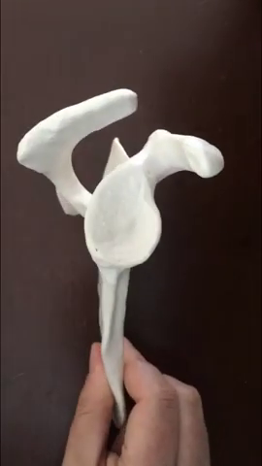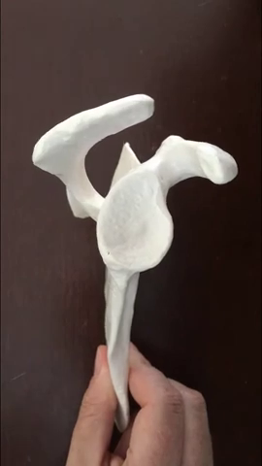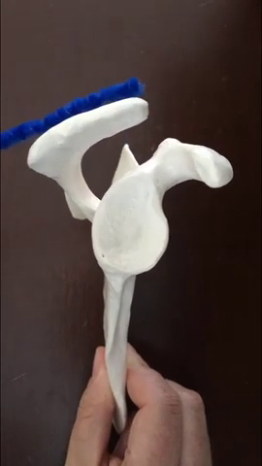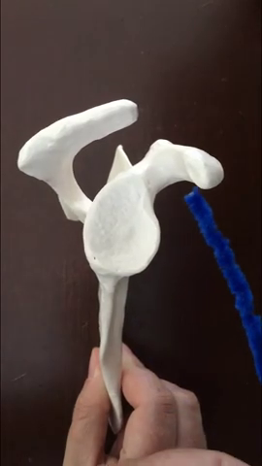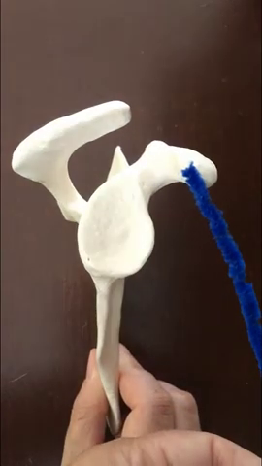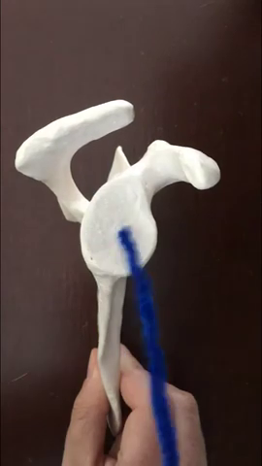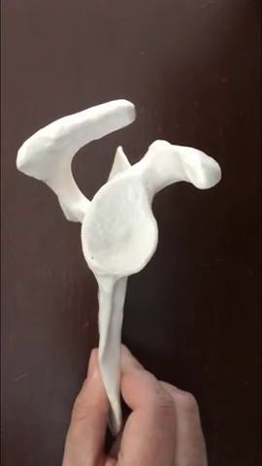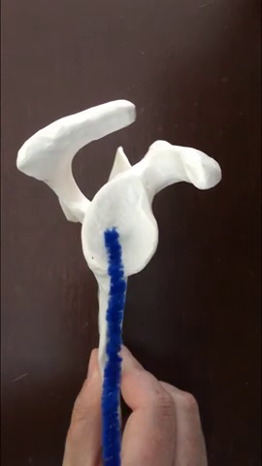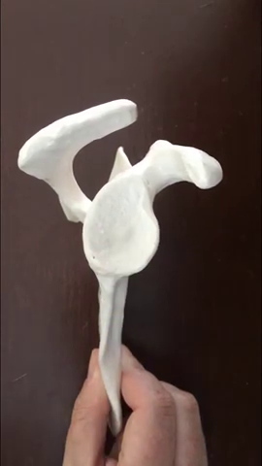Looking at a lateral view of the scapula, kind of looks like a spaceship, right? This is the acromion. This is the coracoid process. And this structure here is actually the socket that the head of the humerus will fit into in order to form the shoulder joint. And this is called the glenoid cavity, or sometimes it's just called the glenoid.